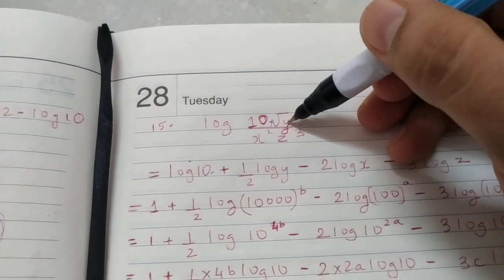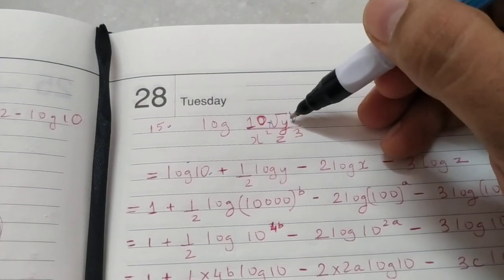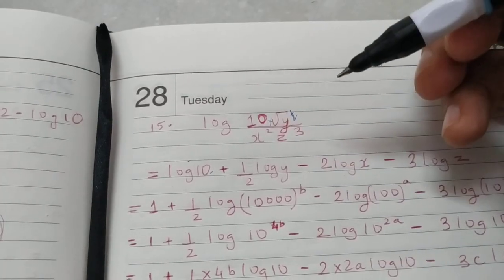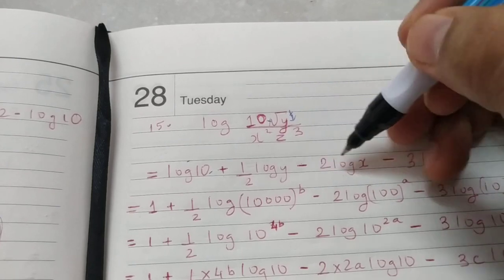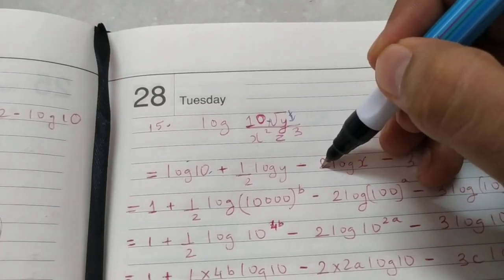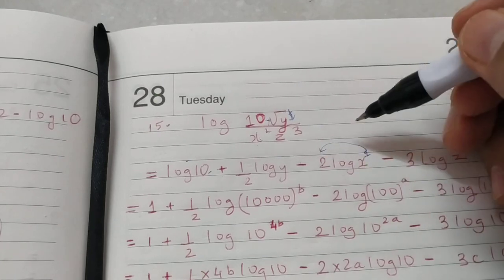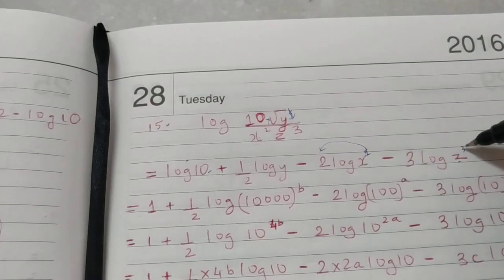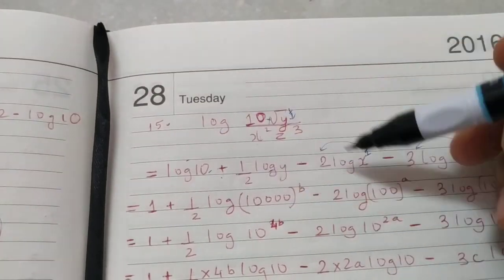Root y means y raised to half, and the power of half can go out of the log. Next, division means subtraction, so minus 2 log x. How did the 2 come here? Well, it was x squared, right? So the power came out. Similarly, it was z cubed, so the power came out. So I've converted one log into 4 logs.